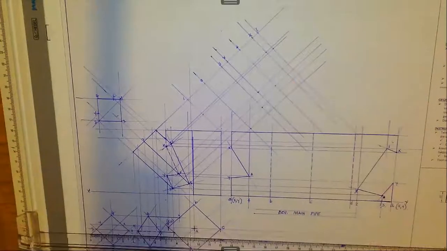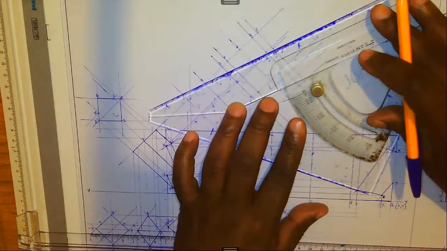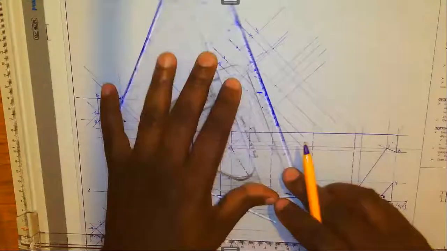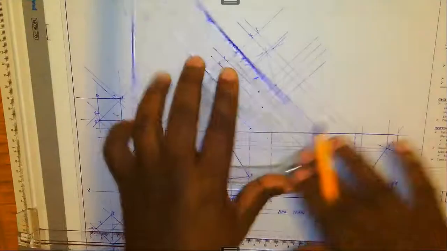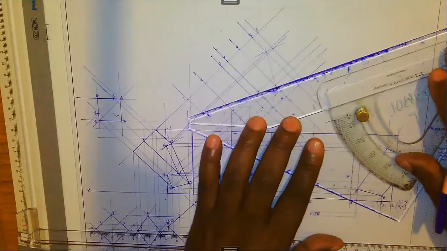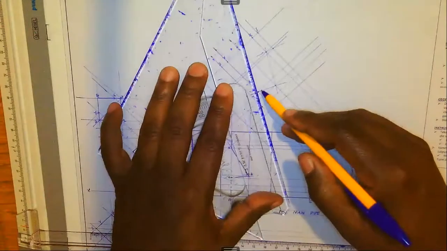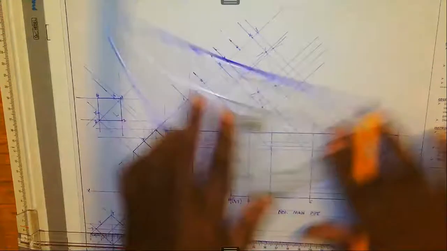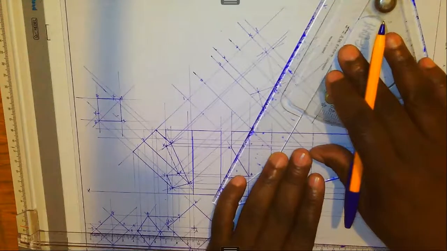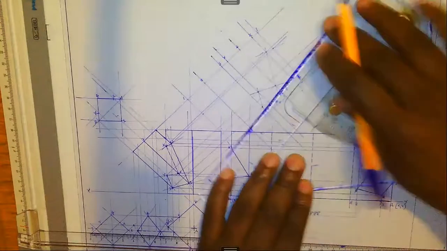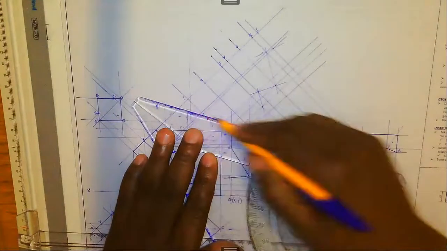So you connect these points. 1 to X. Three to 2. Then 2 back to point number 1, like that.